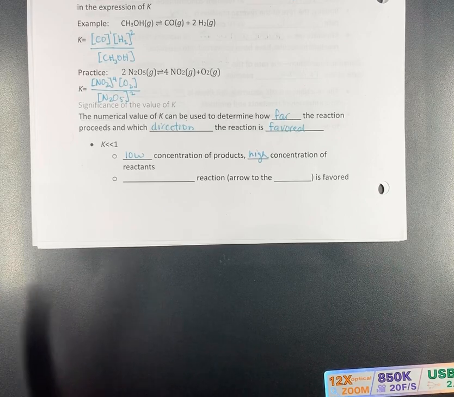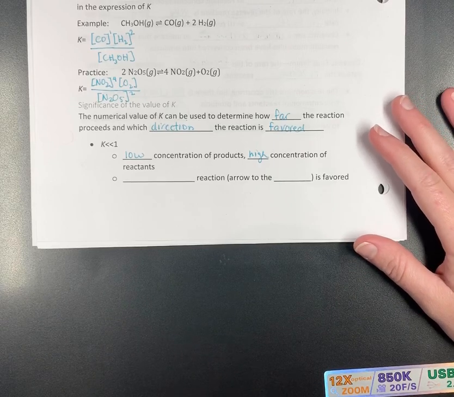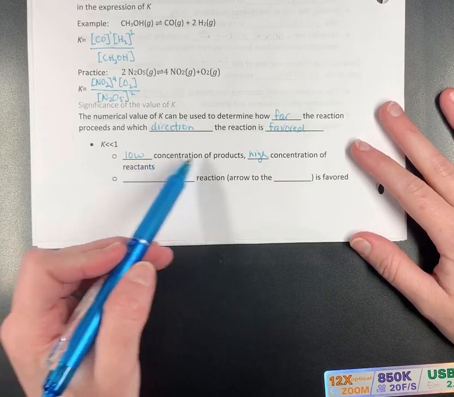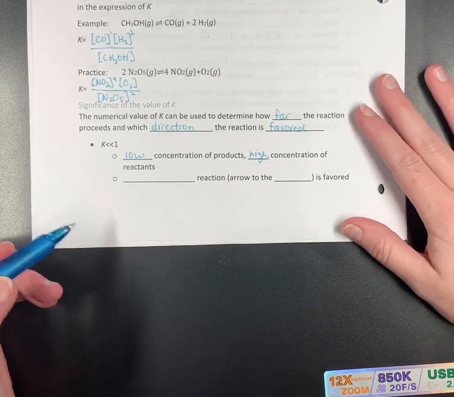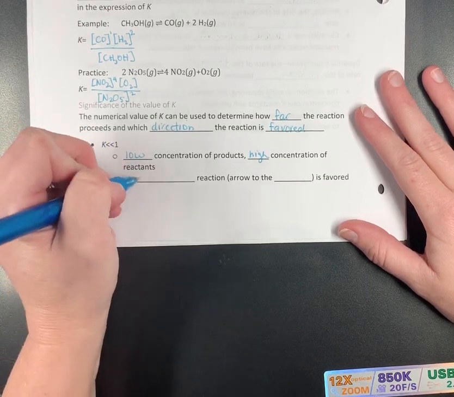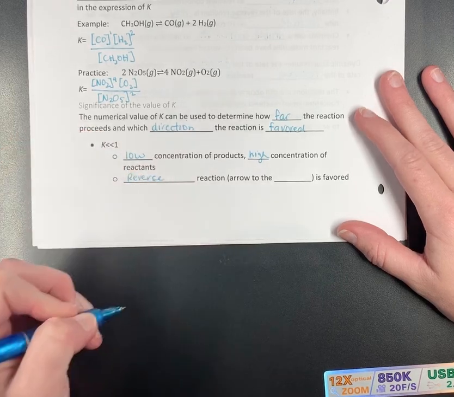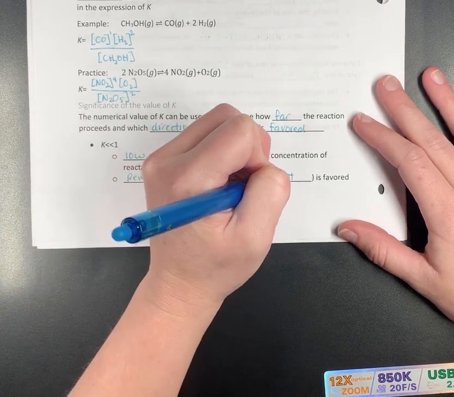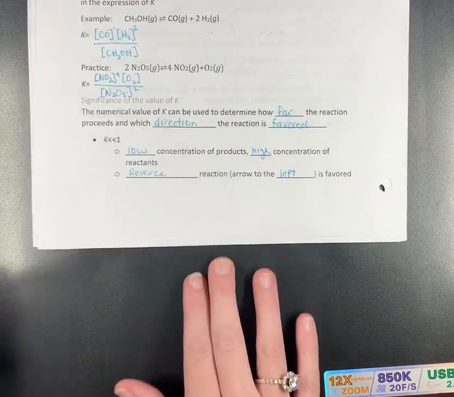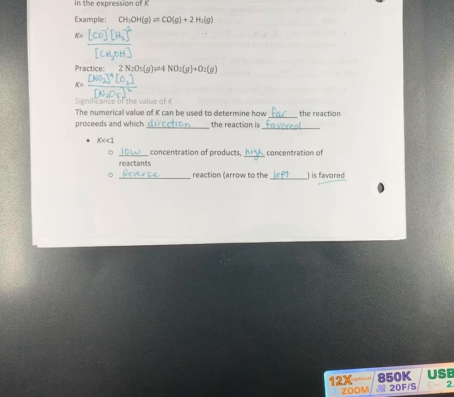If you think about the expression, you can figure this out. You are very smart people. I have faith in you. So that means if you have not many products, lots of reactants, ultimately the reverse reaction, that would be the arrow that is to the left, so the one going back behind is the one that's favored.